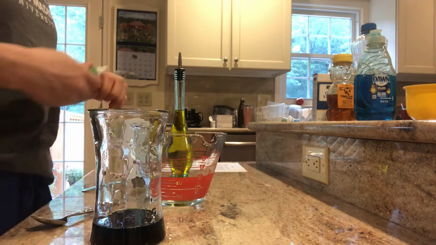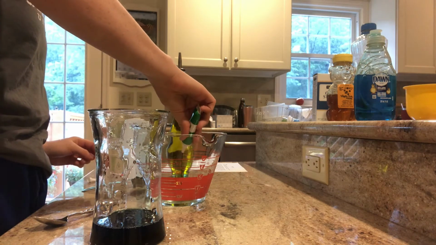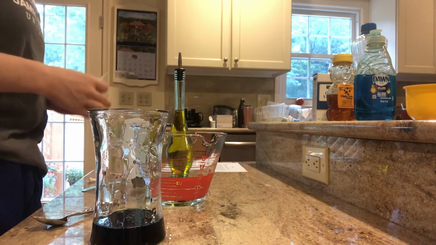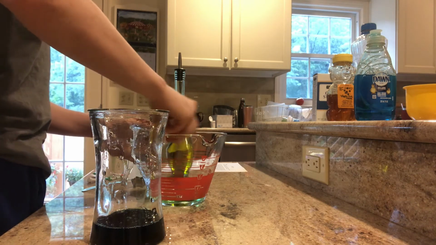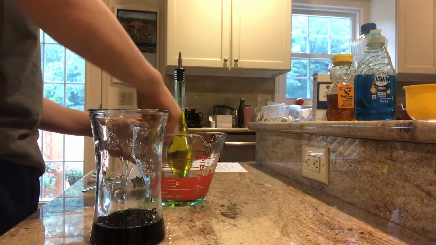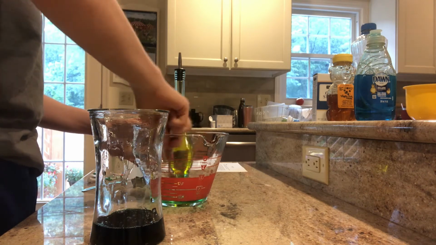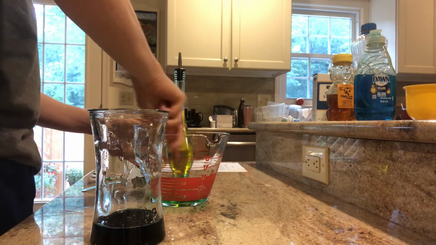So all liquids have their own unique density. That's really important to remember here. And we can see I'm putting the green food coloring in, mixing that up, making sure it's really together. And I'm going to put this on top of the blue dish soap to see if it is lighter, which it is, or less dense at least.